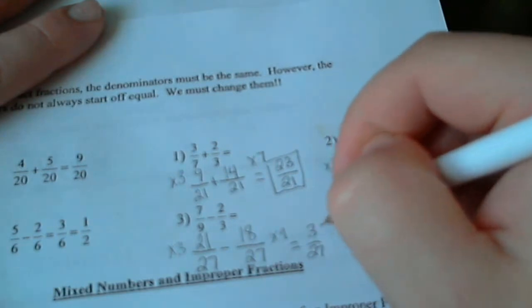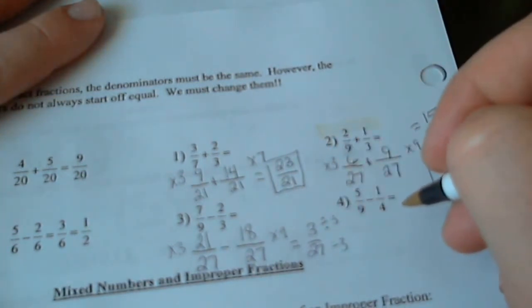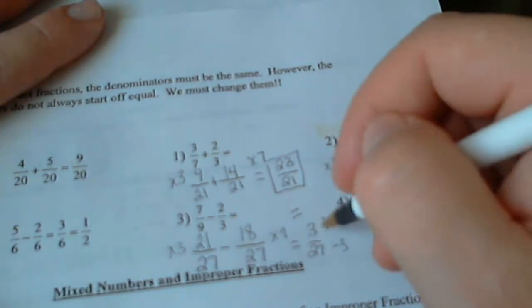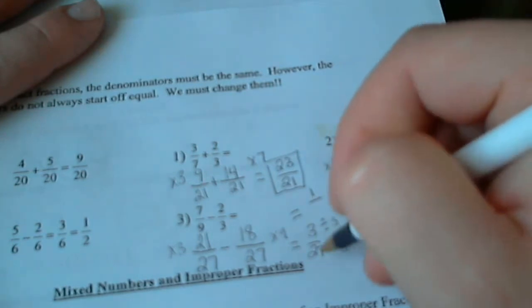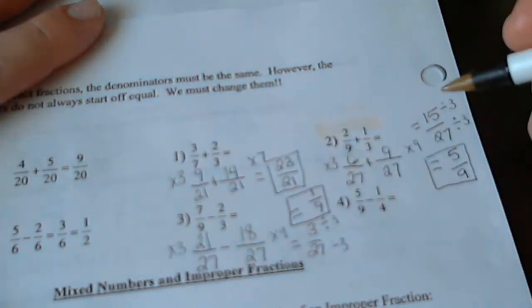There's a common factor in this fraction also. It's 3, so let's reduce by a factor of 3. Final answer to this one I'm going to move up here since I ran out of room. 3 divided by 3 is 1. 27 divided by 3, 9. That's the final answer for that guy.